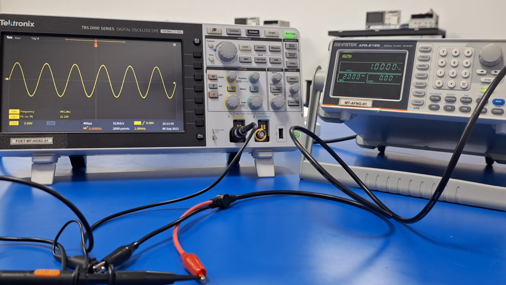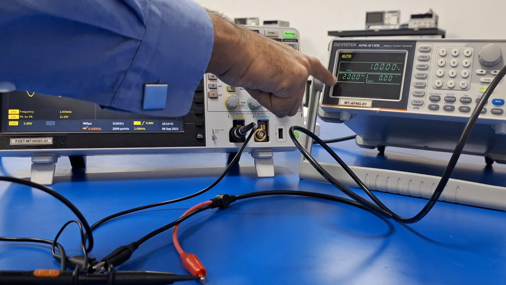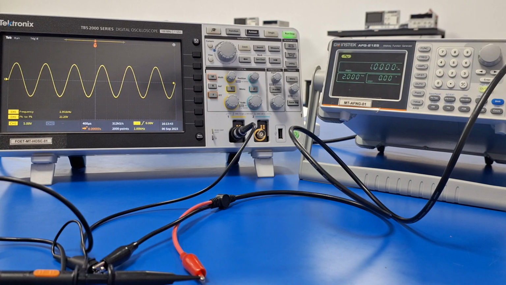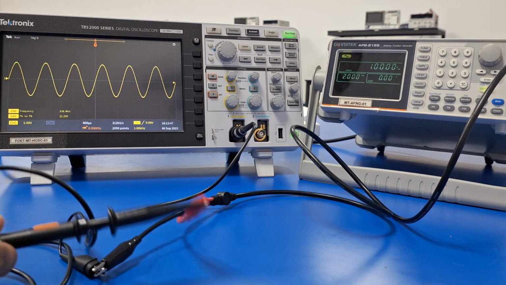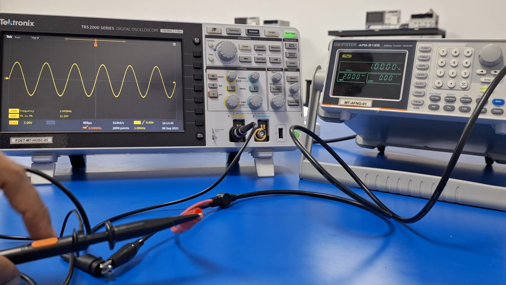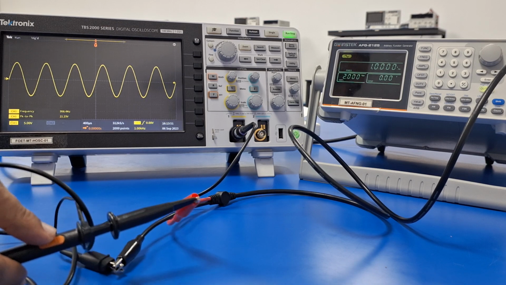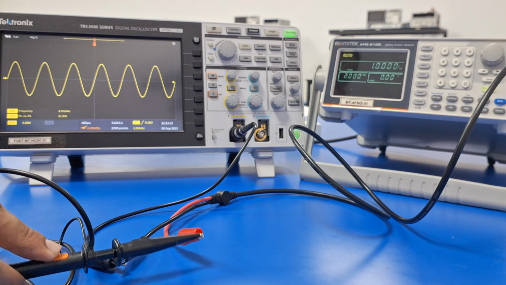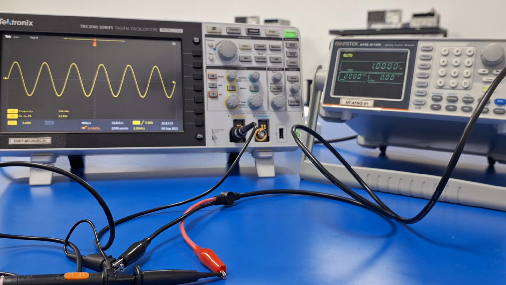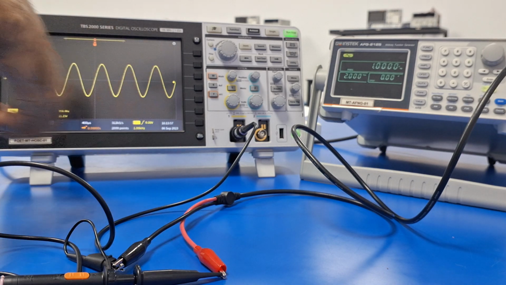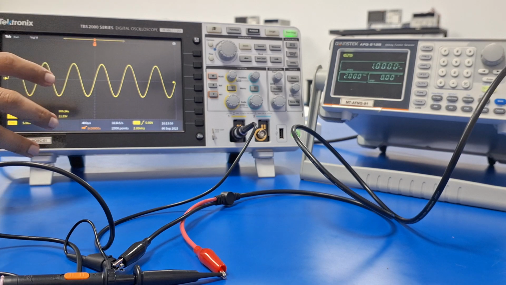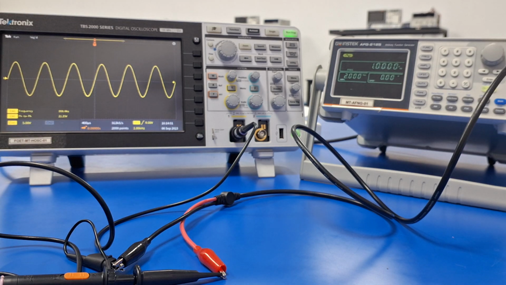So that can't happen because what we inserted was 2 volts. That is because of the scaling. So 2 factors. First of all, you need to check whether the scaling in your probe is at times 1. So it is at times 1 in this probe. Secondly, there is internal scaling in the oscilloscope as well. So you need to adjust that.